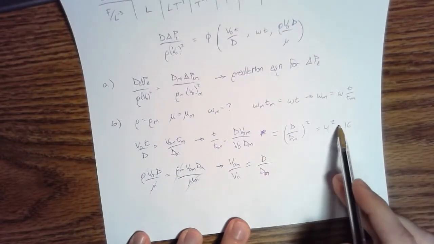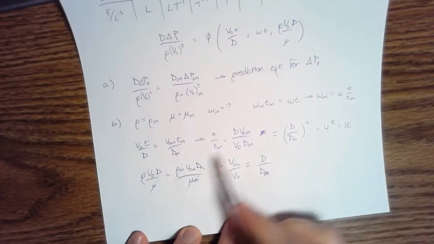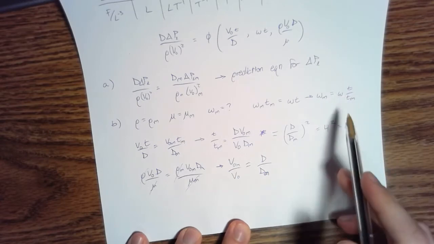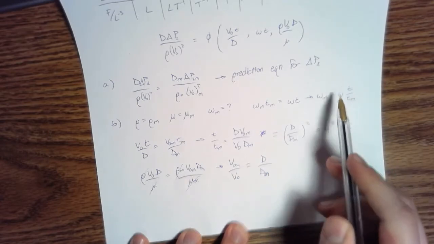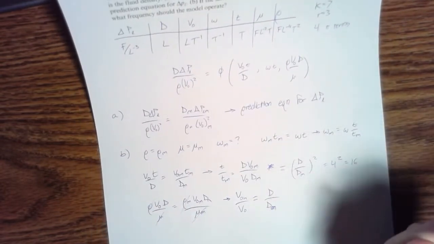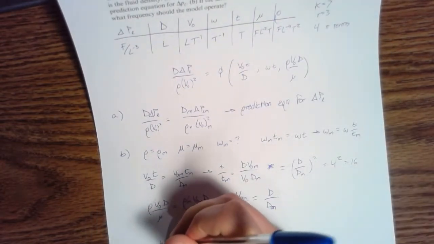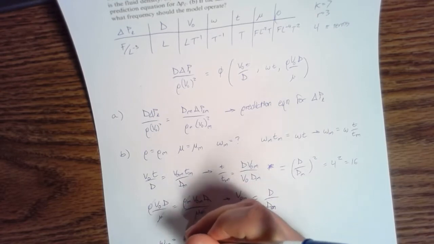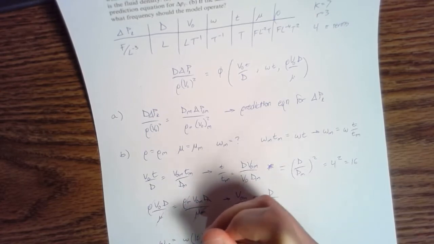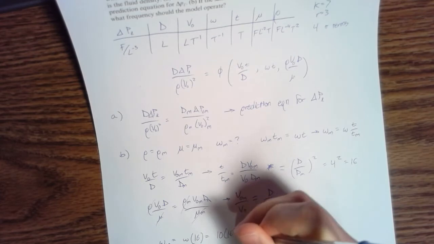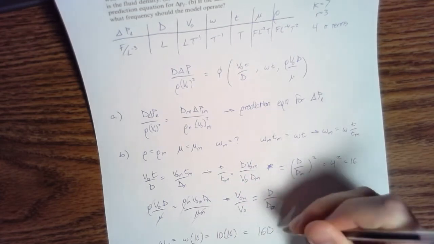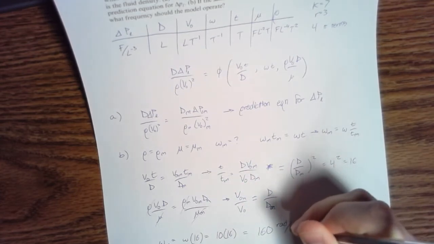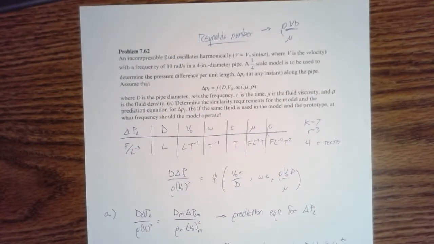And then we just plug this back into the relationship for the ratio of times, and then we can multiply by the omega that we're given in the problem statement of 10 radians per second. So we get omega of the model is omega times 16, 10 times 16, 160 radians per second. Neat. So that's that problem there.